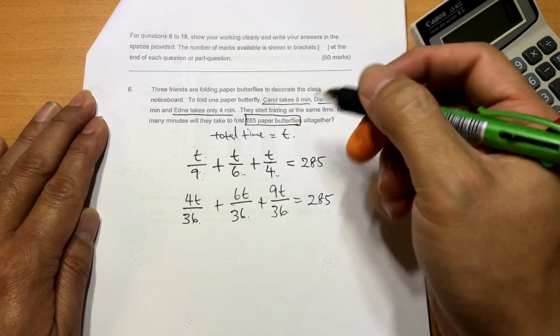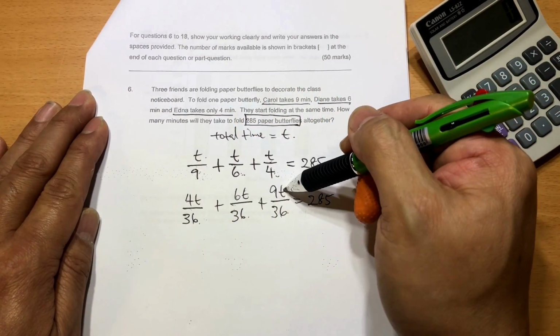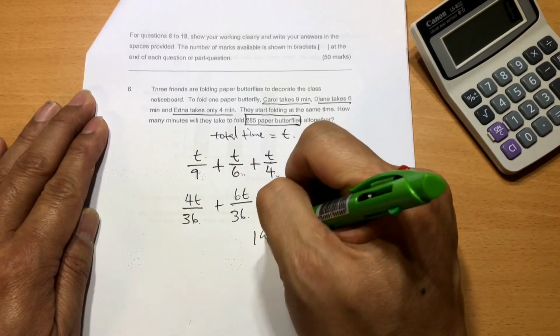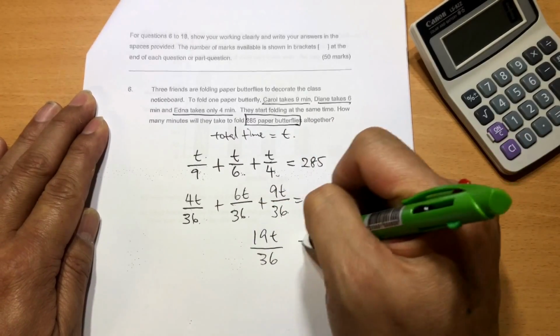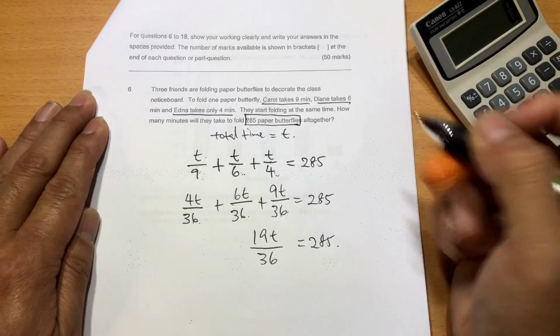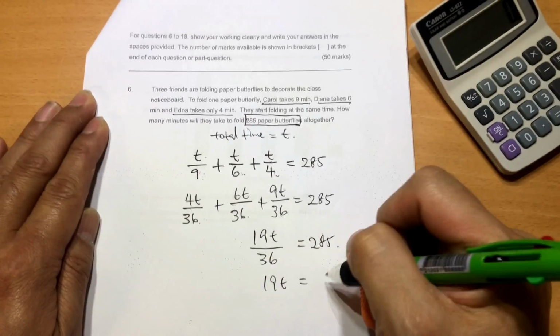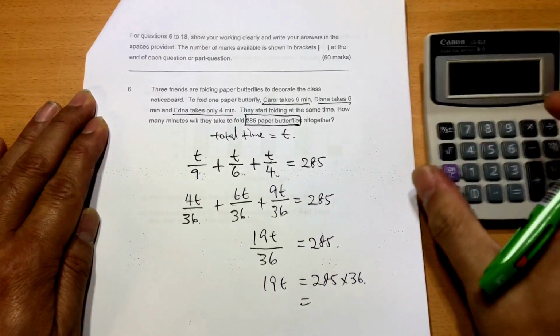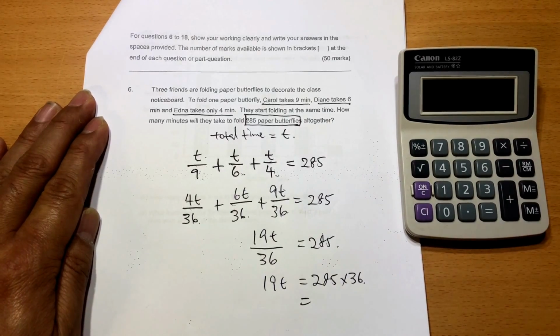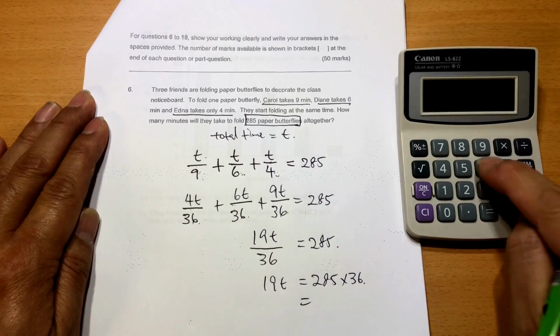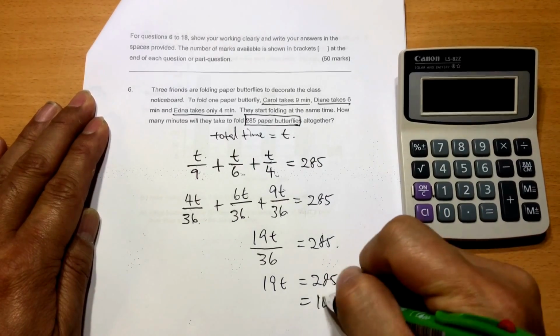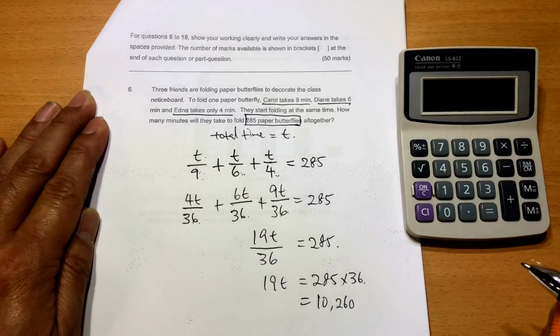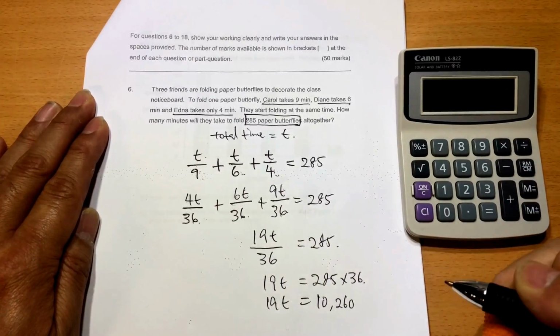Let's add all of this up. So we got 4t plus 6t plus 9t, that's 19t. 19t divided by 36 is equal to 285. All right, 19t is equal to 285 times 36. And what's that? I've got a very simple calculator here. Of course, you'll be using the approved scientific calculator that is allowed in your exam. But I've just got a very simple calculator here. 285 times 36 is equal to 10,260. All right, so that's 19t equals 10,260.